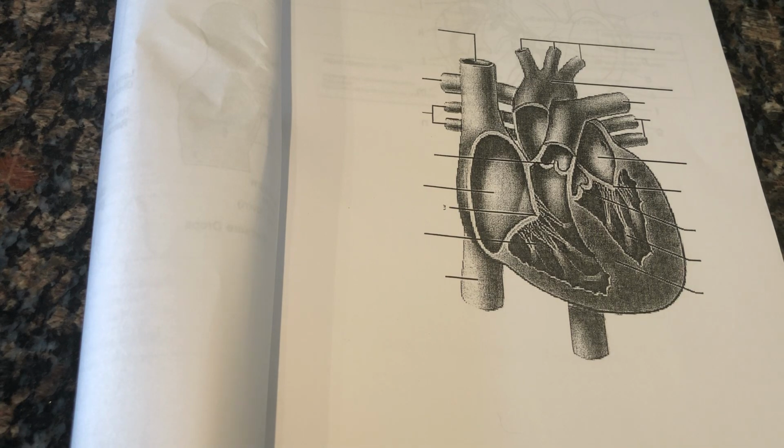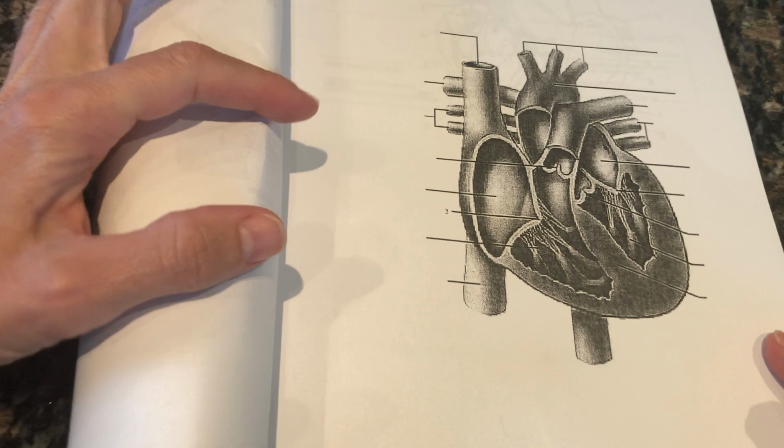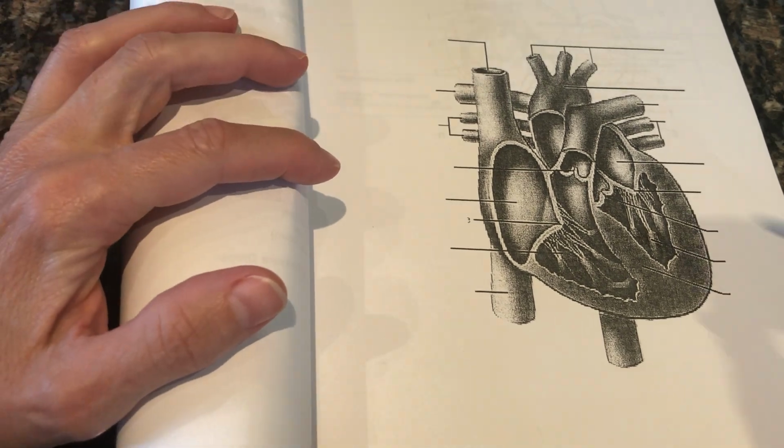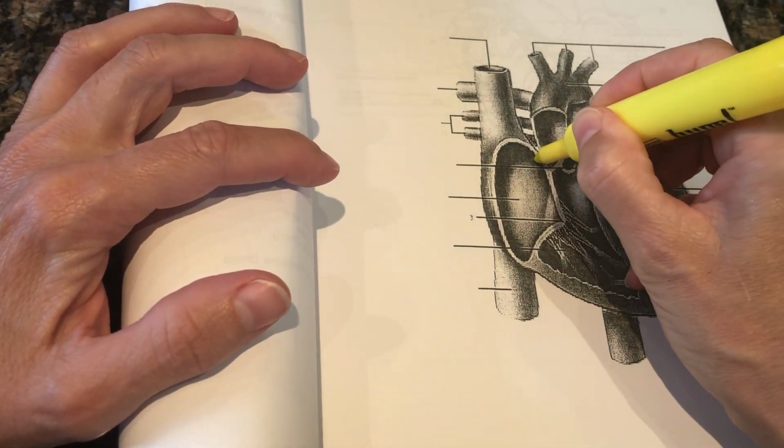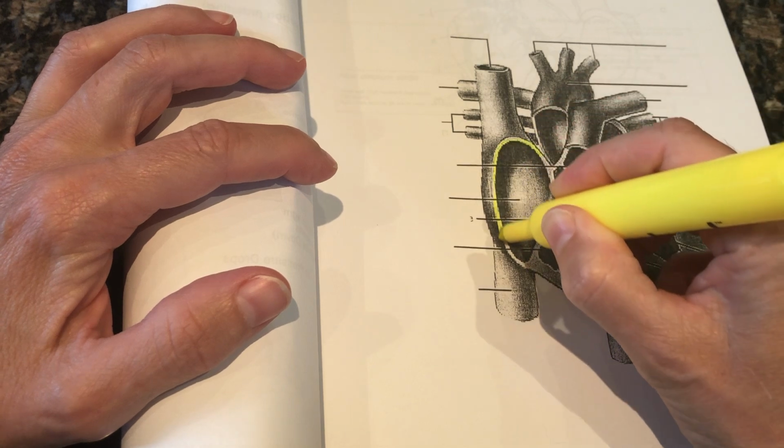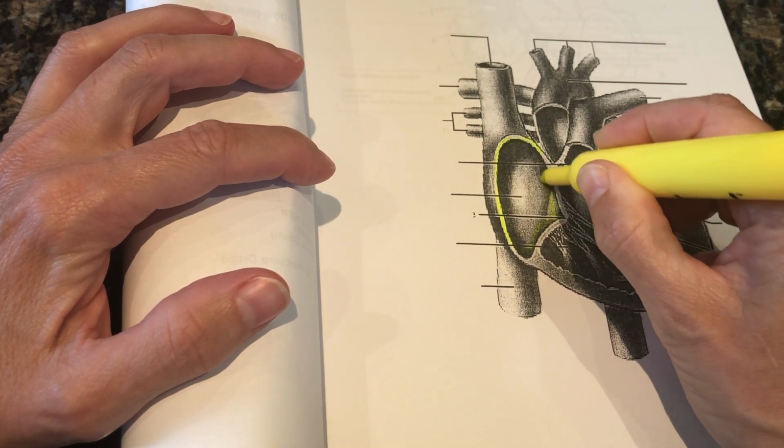Okay guys, I'm going to teach you about the human heart today. So you're going to be using page 41. What I want to show you to start off with is the human heart has 4 chambers. So I'm going to use this highlighter and I'm going to highlight each of them, okay?